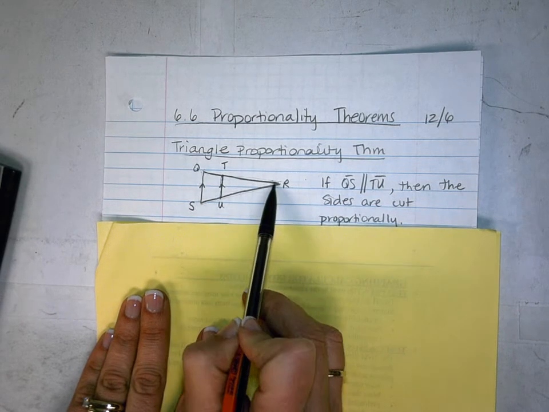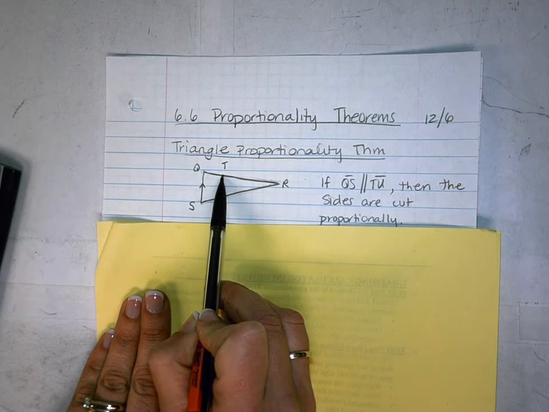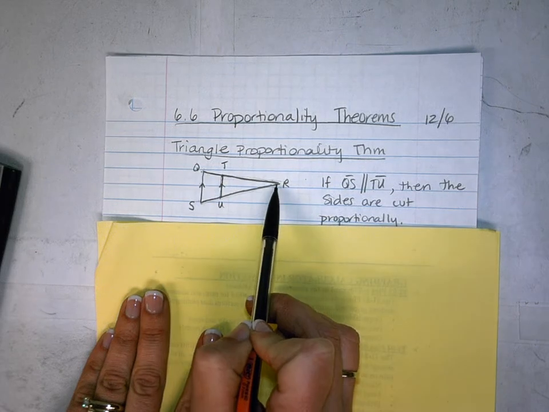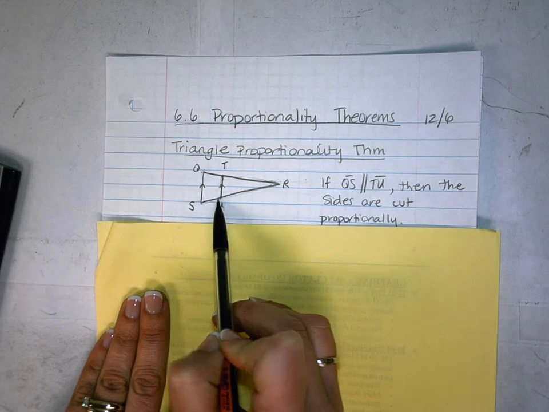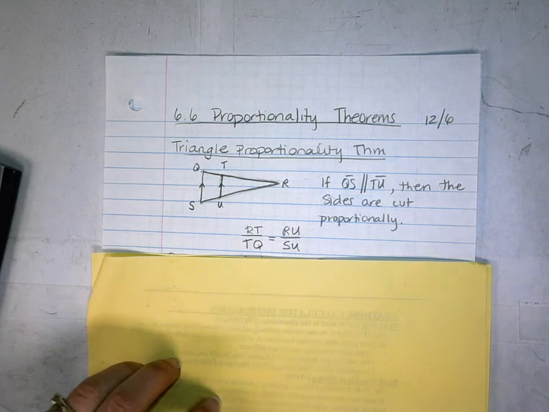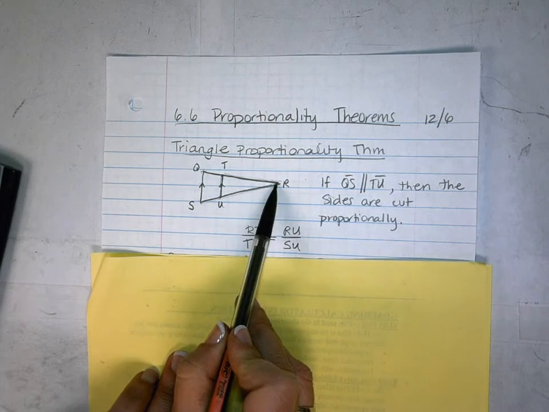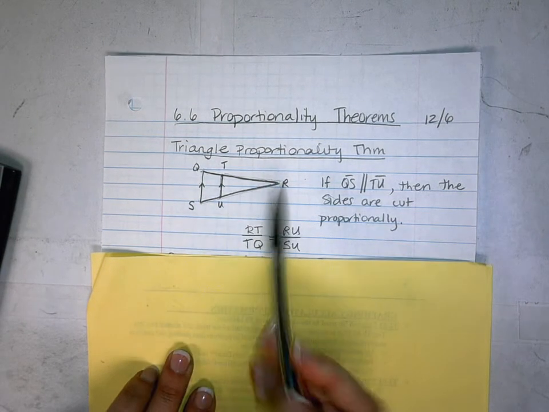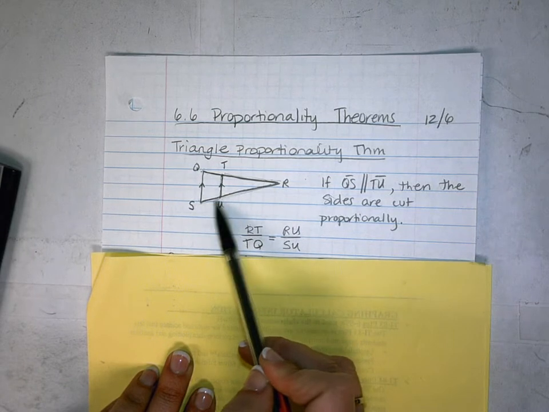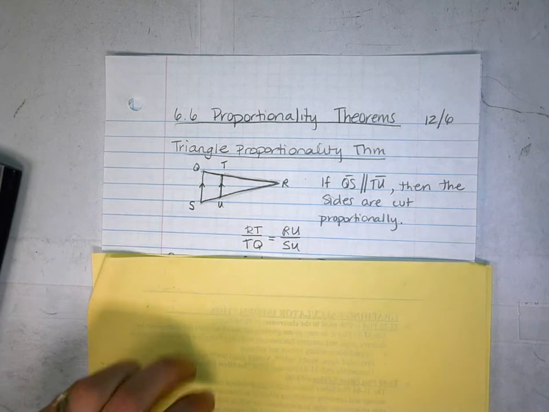So that we know that RT over QT is equal to RU over SU. And I've written that right here. That this piece of this side over this piece of the side has to be equal to the big piece of that side over the little piece of that side.